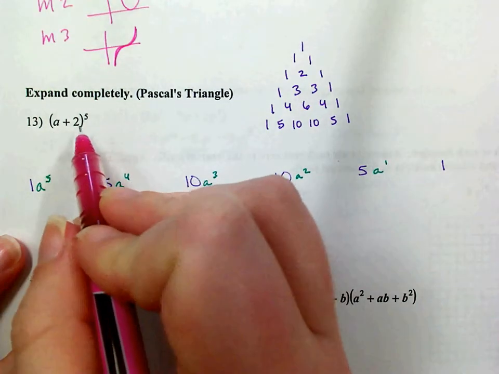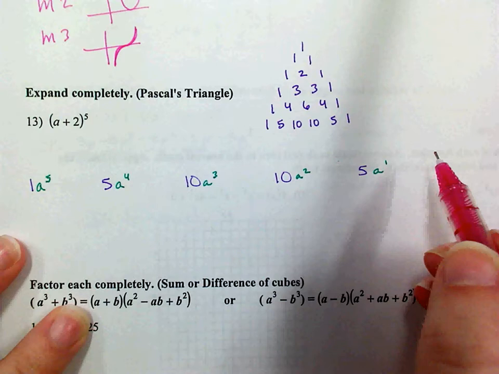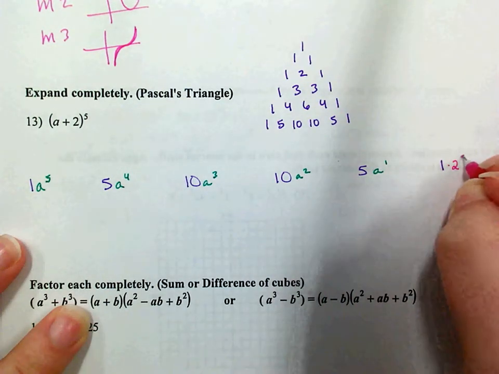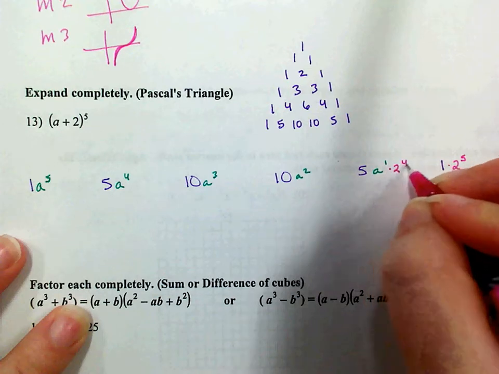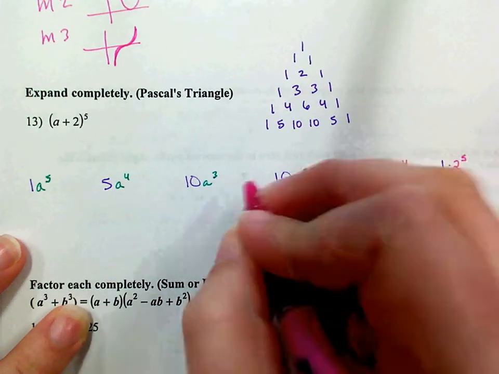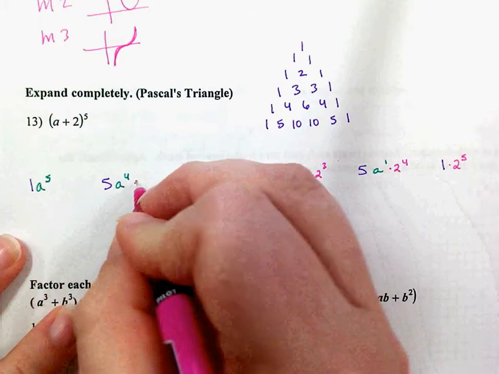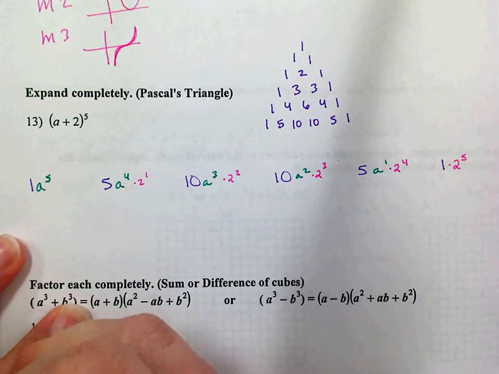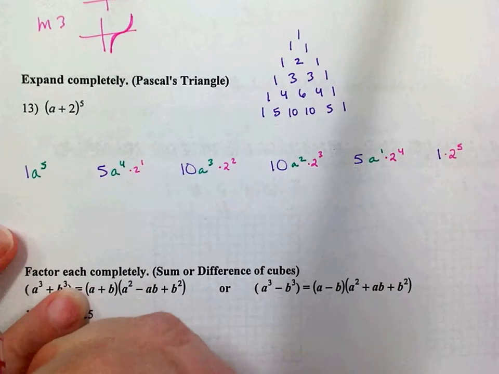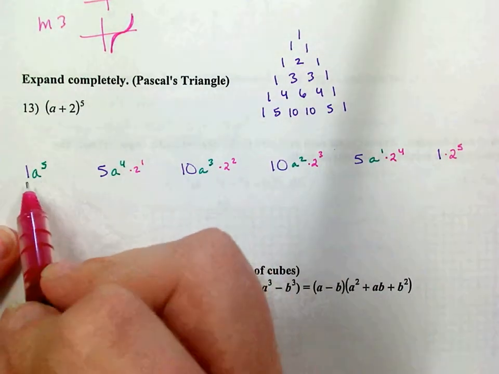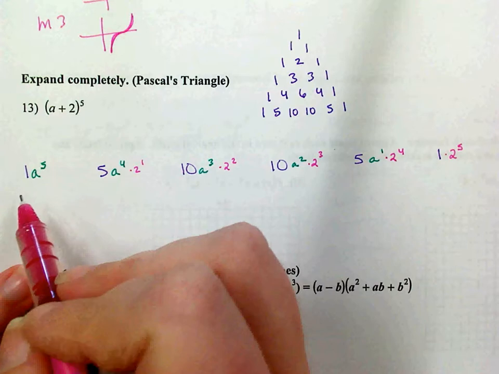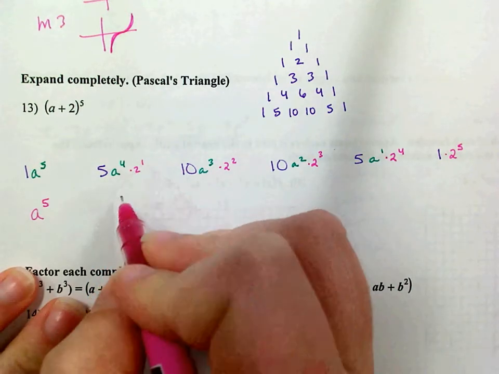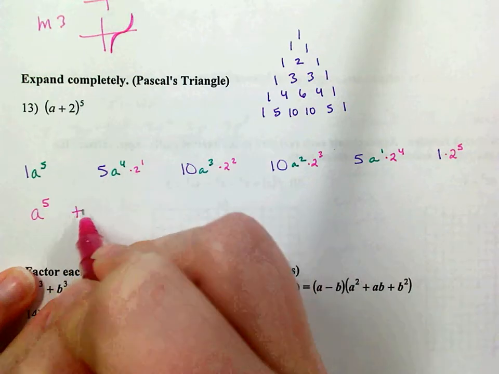On that side, okay? So if I start over here, I could do that. 2 to the 5th and then go down, right? 2 to the 4th, 2 cubed, 2 squared, 2 to the 1st, no 2? There we go. So what do I need to do now? Simplify? Okay. 1a to the 5th, does that simplify any? Okay, so just a to the 5th. What is 2 to the 1st? 2 times 5 is? So plus 10a to the 4th.